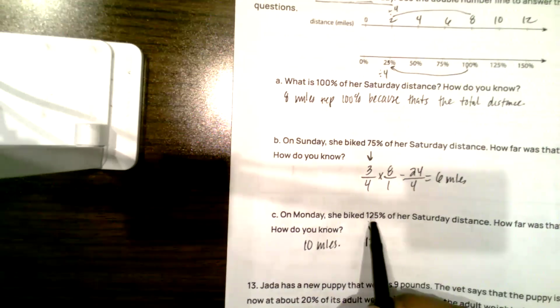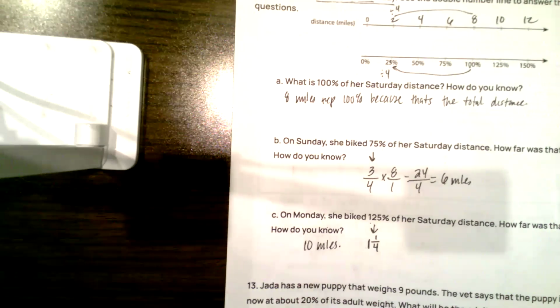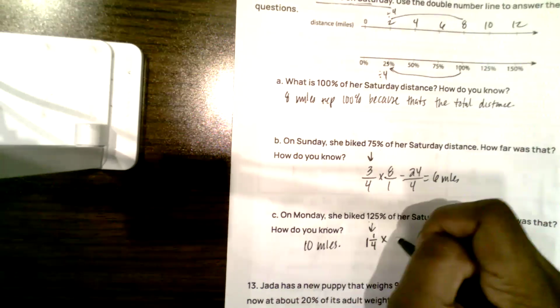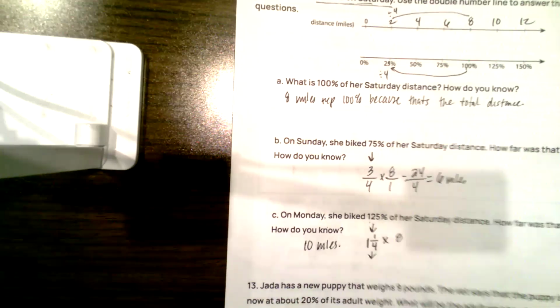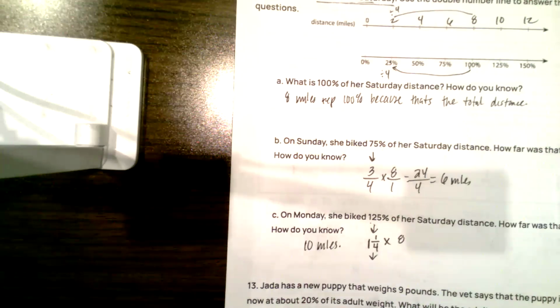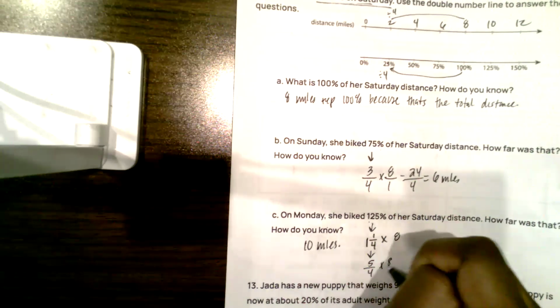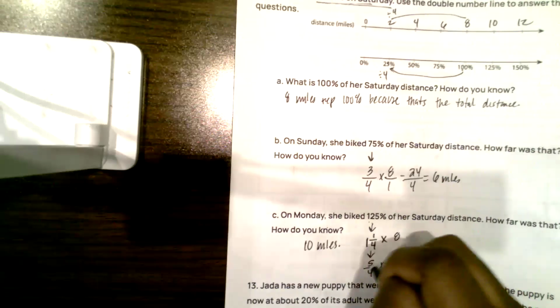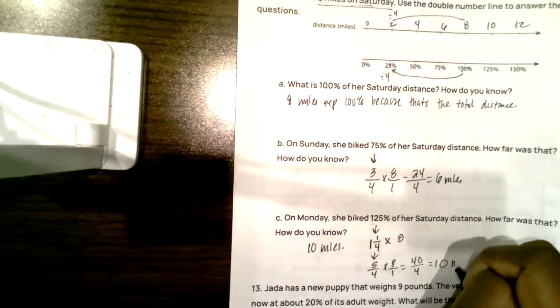I know that 100% is one whole. I know 25% is 1/4. And I'm multiplying that by the total, right? I can convert this into an improper fraction. 4 times 1 is 4 plus 1 is 5/4. 5/4 times 8, every whole number is over 1. 5 times 8 is 40. 40 divided by 4 is 10. Look at that, 10 miles. Do you see how fraction understanding can really help you?